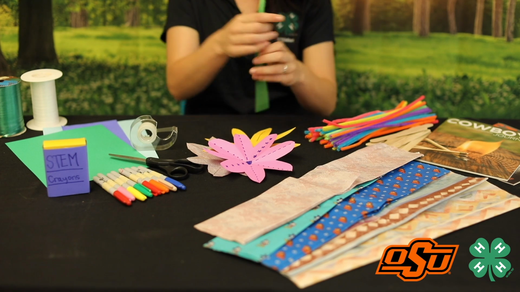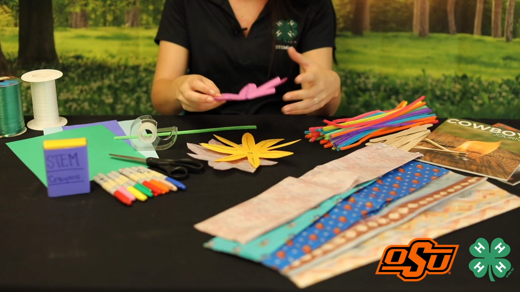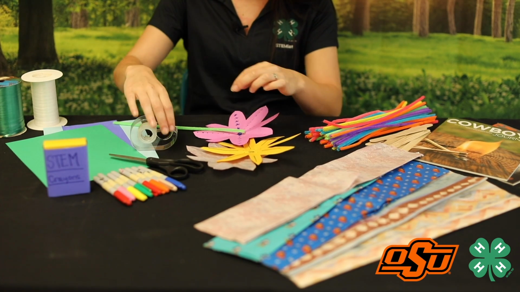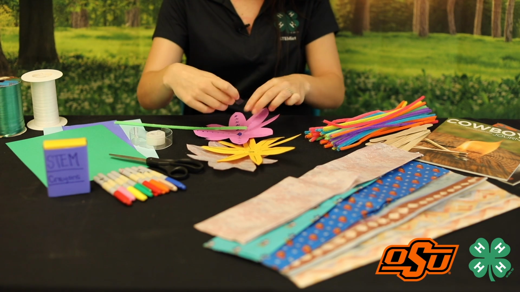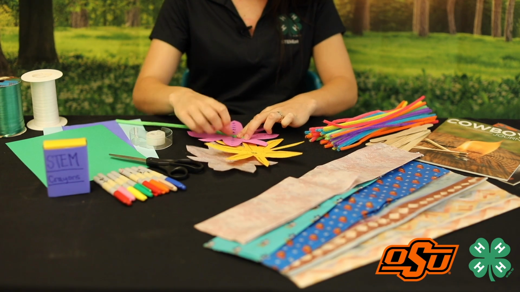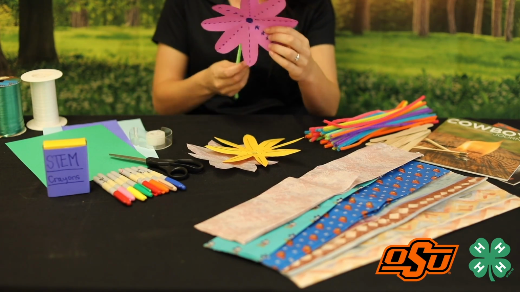So this is the front of my flower, so I want to tape it to the back. I'm going to place my pipe cleaner down and use the tape to fasten it on there. Really good. Just like that, and that's our finished product.